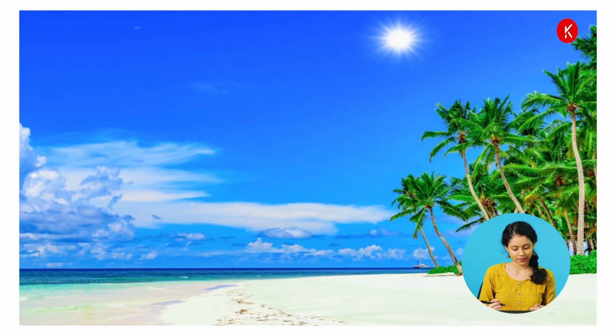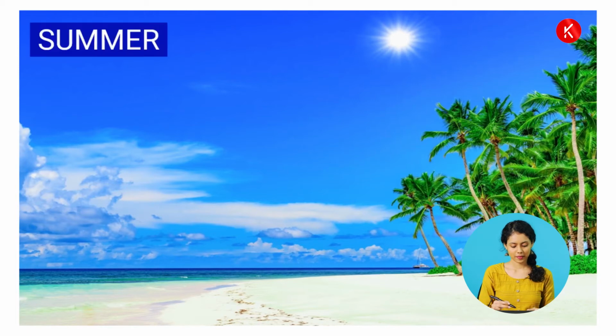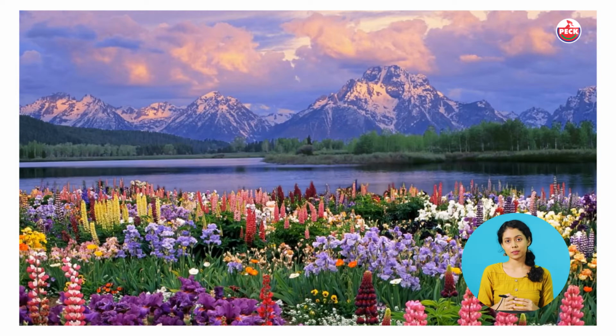Let's look at it. It's nice and bright and the sun is shining in all its glory. What season do you think this could be? It is the summer season. Now let's look at this picture. There's a lot of colorful flowers that are blooming radiantly. Now this season is also known as the Queen of Seasons, and it is the most pleasant season. It could be nothing but the spring season.